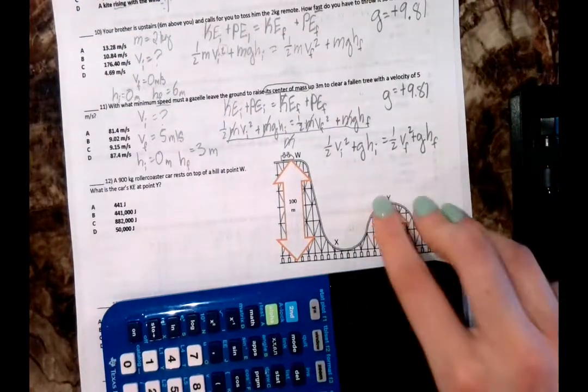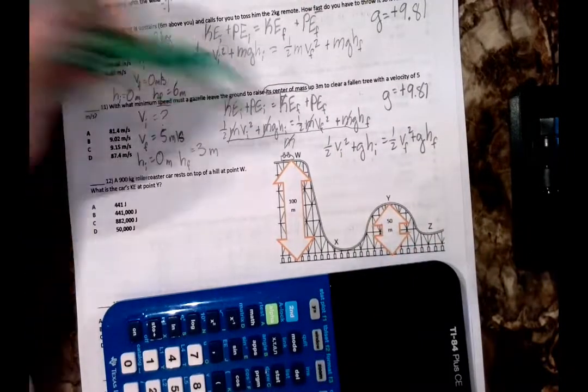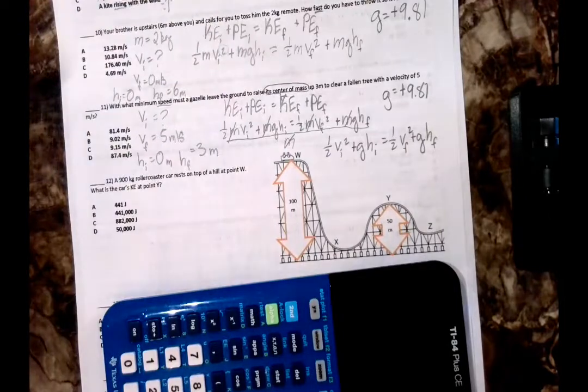From here you can just plug in your numbers and solve for VI. Don't forget that you need to take the square root at the very end of the problem.